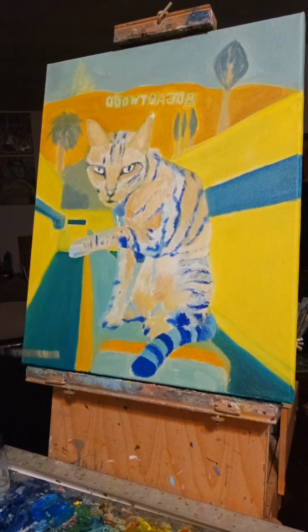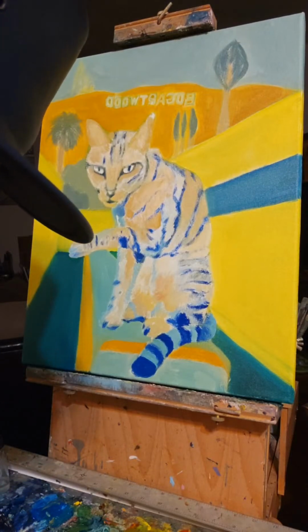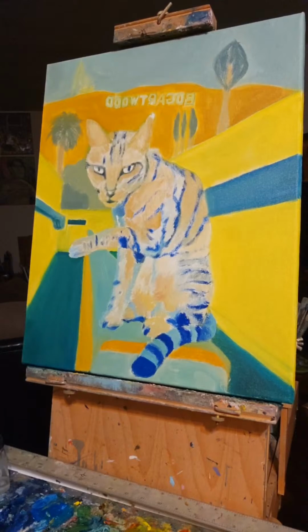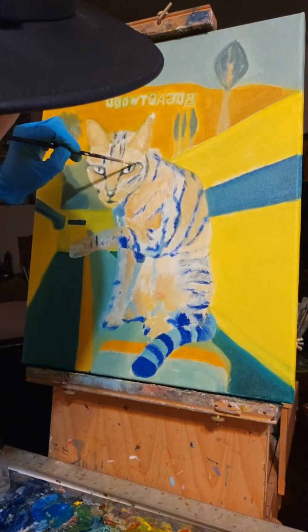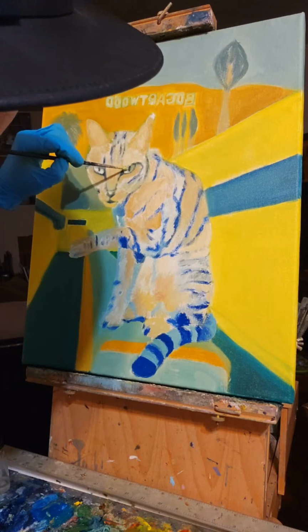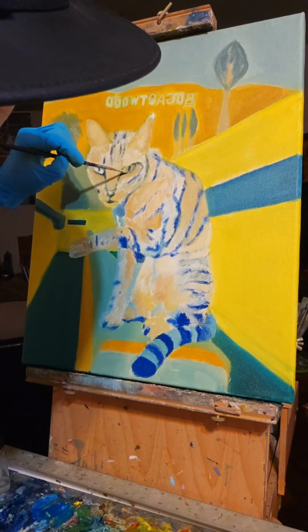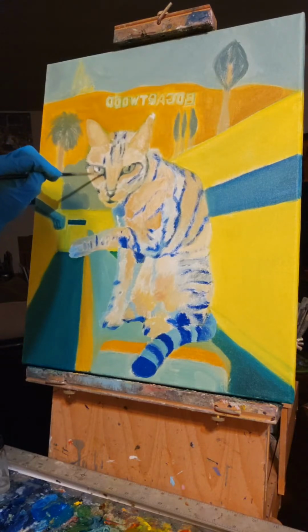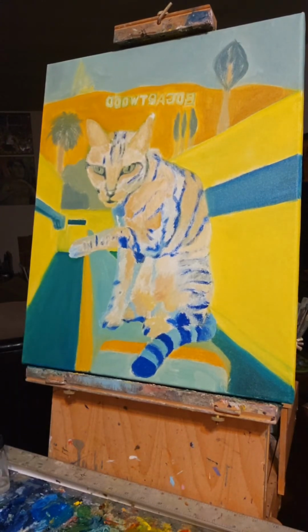Well, let's go into these eyes with this undercolor of green. You know what?